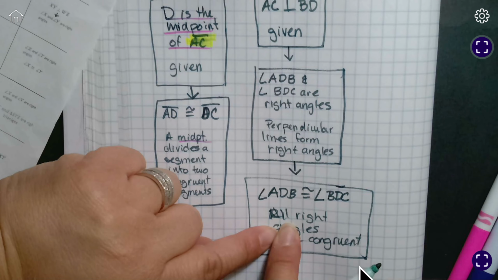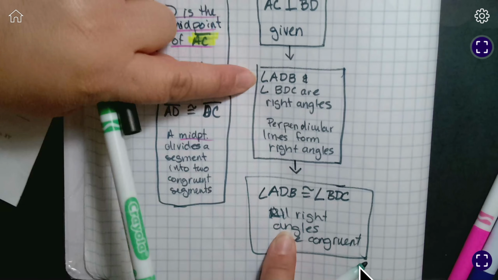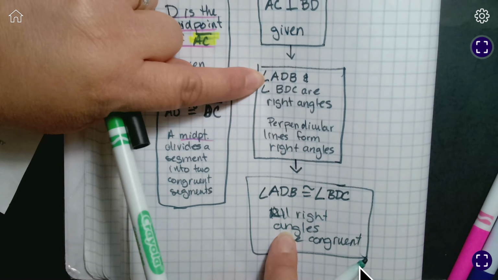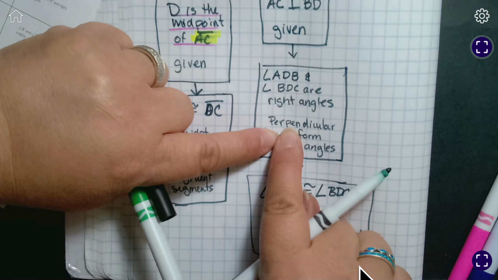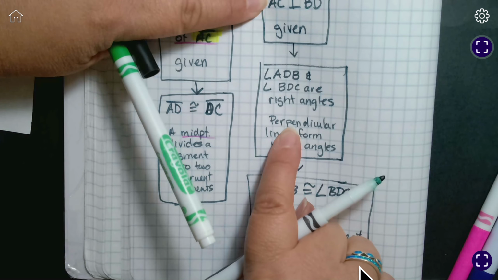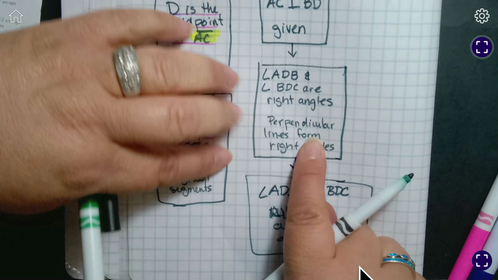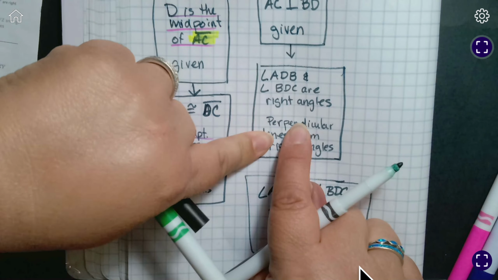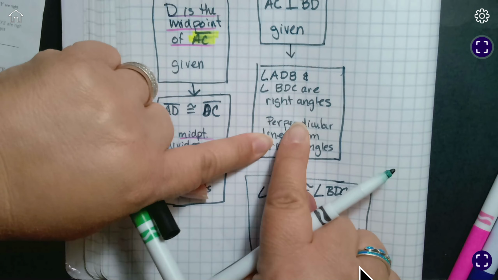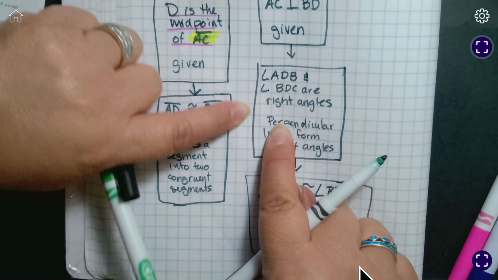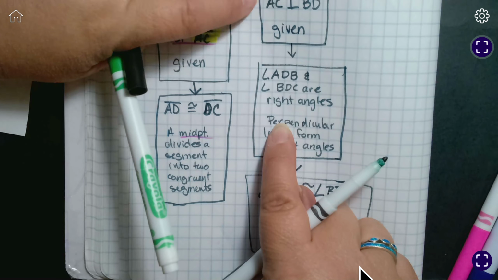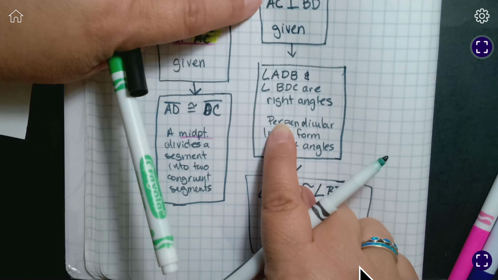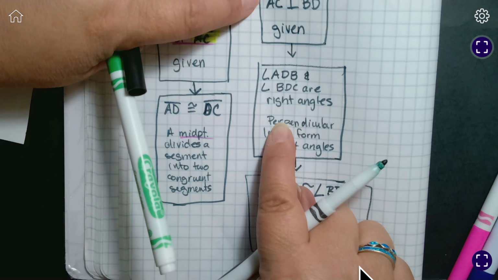So you see here, if I say all right angles are congruent, that comes from here. I have all right angles. How do I have all right angles? Because I have perpendicular lines, which is here. So whatever reason you find, unless it's given, reflexive or vertical angles, if you have it here, you should have it up here. Like, where in your picture is it? It should be given or somewhere in your picture above. Okay?